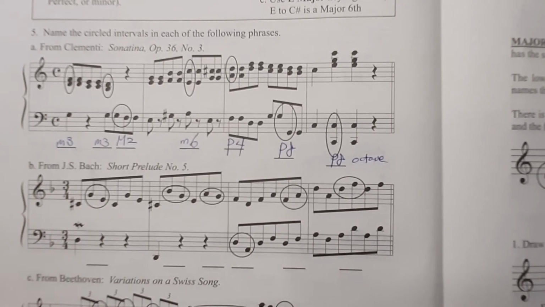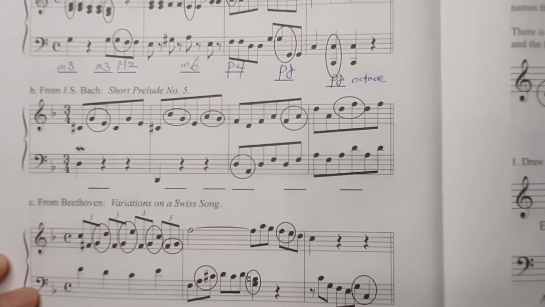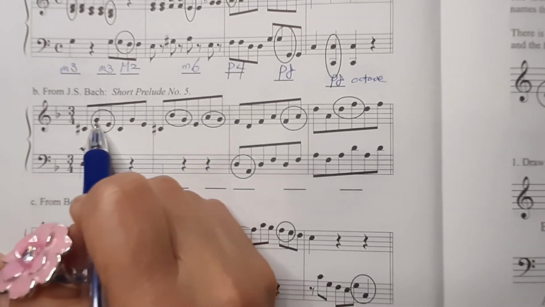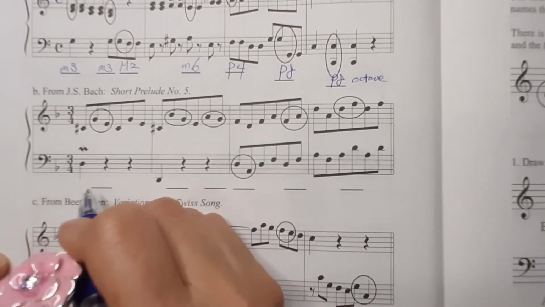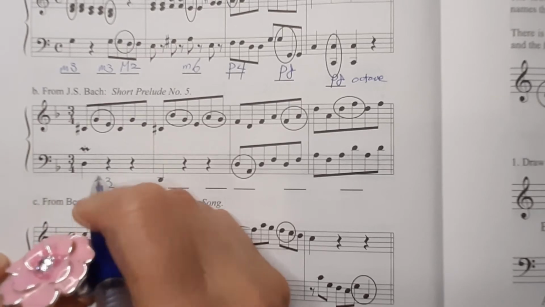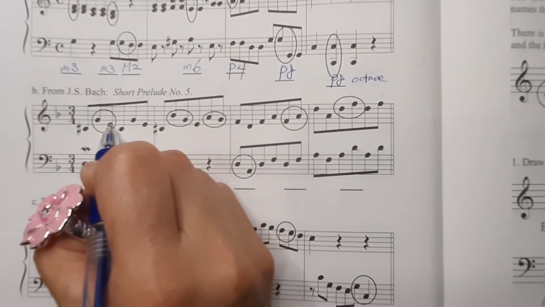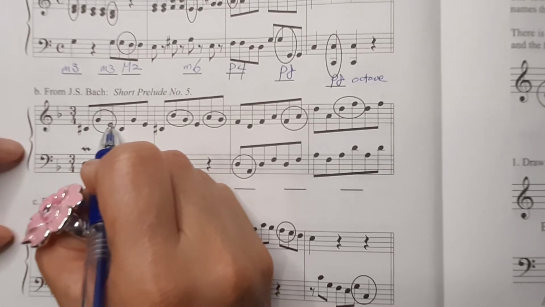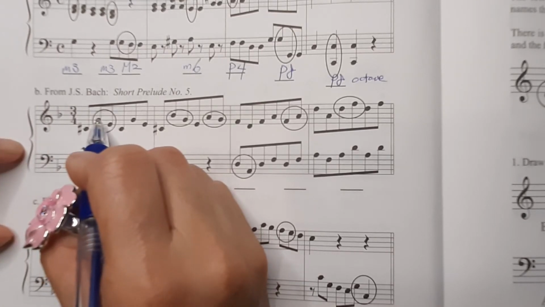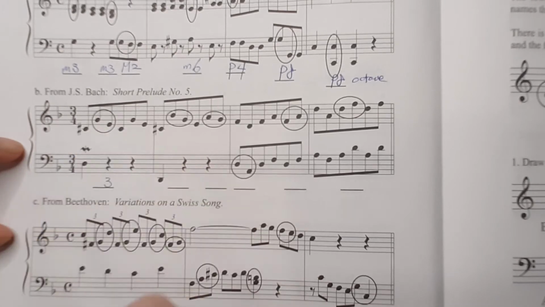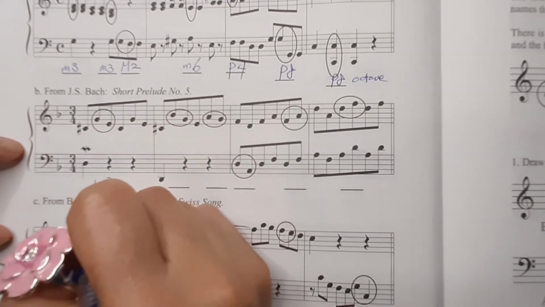Okay? Okay, let's go to the question B now. We have E and G. Okay. What do you think? Some kind of third. E becomes a tonic. In the key of E major, there's F sharp, C sharp, G sharp, D sharp. The G is supposed to be a sharp, right? But there's no G sharp, so it's a minor third.